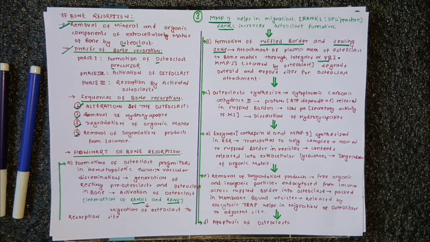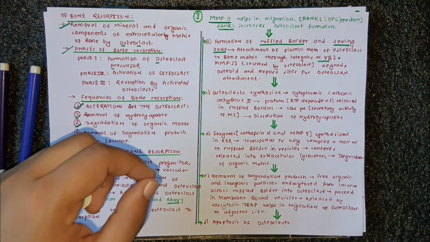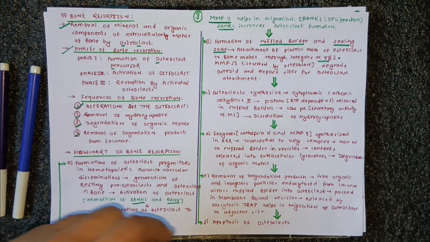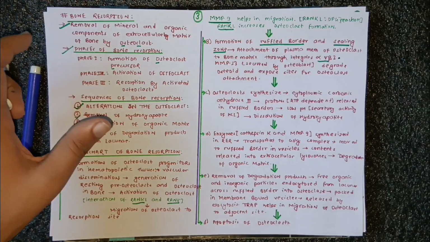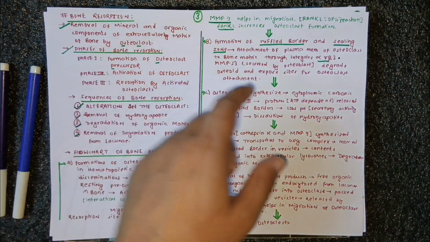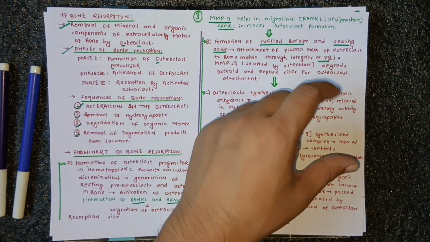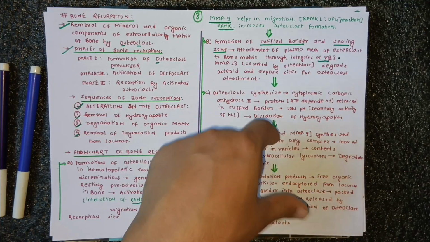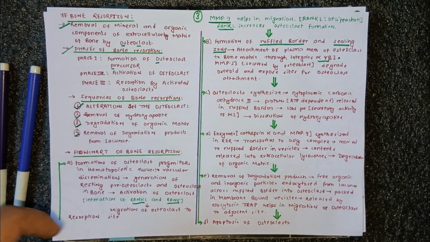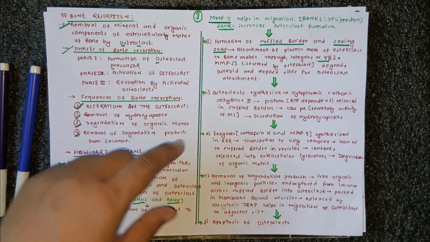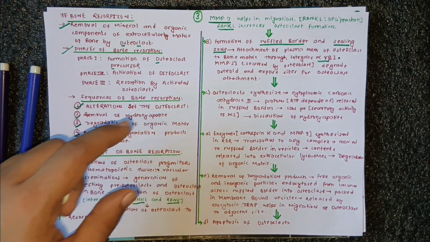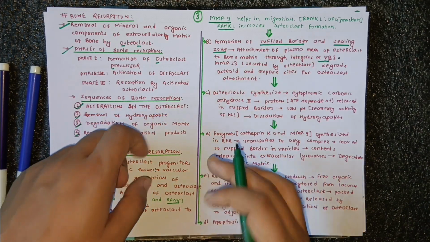So at this point there is formation of two structures in the osteoclast. As we have discussed, in the osteoclast there is one smooth side, and at another side there is a ruffle border. We discussed this in the bone cell video. So there is a formation of the ruffle border and the sealing zone at the site of the resorption. I'll draw a schematic diagram here, but first listen to me.